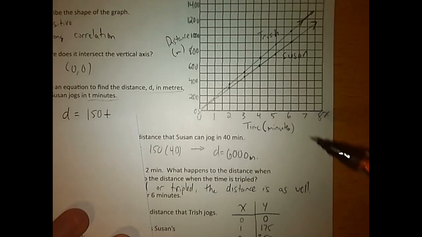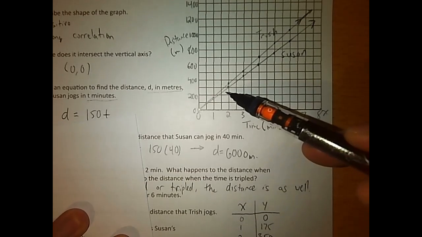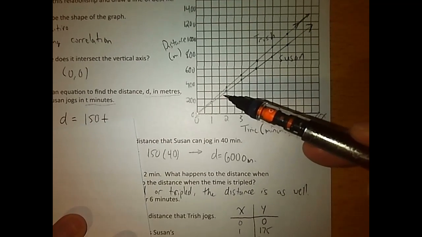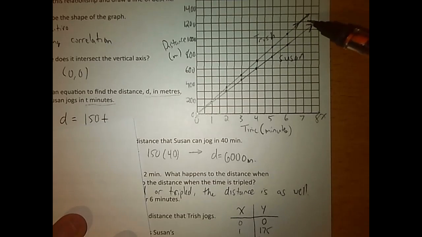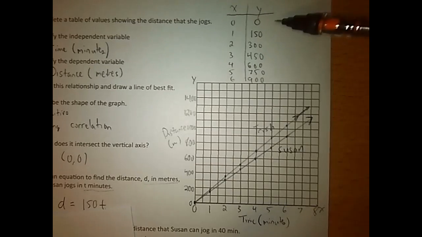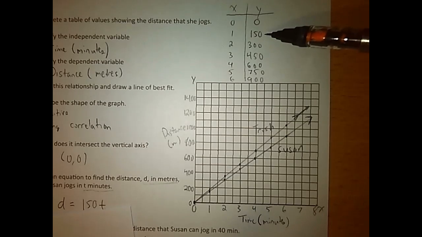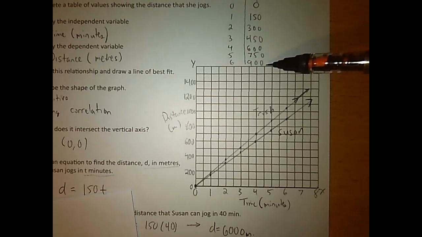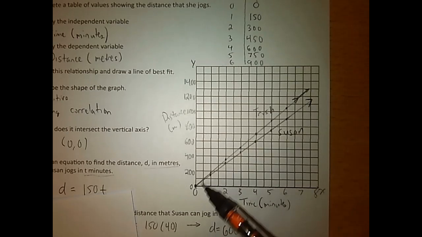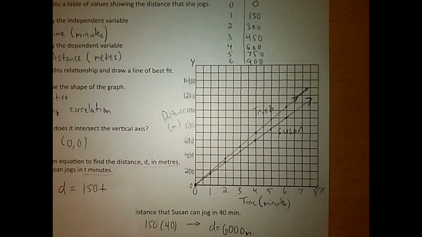So we can always see that Trish, since she's going faster, is always going a little bit further every time. At 1 minute, Trish had gone 25 meters over what Susan had, but now at 6 minutes, it's 150 meters more. So we can say the difference is that Trish is moving faster and covering more distance.